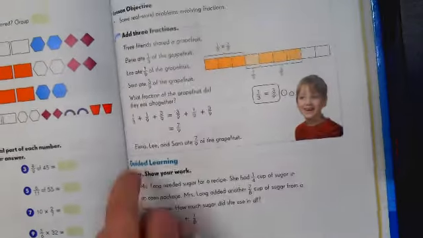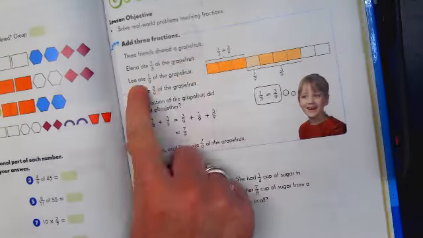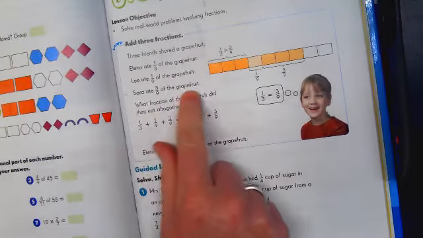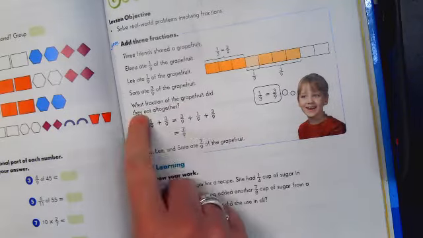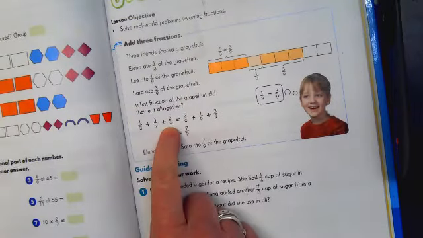So the example looks like this. We have 3 friends sharing a grapefruit. Elena ate 1/3, Lee ate 1/9, Sarah ate 3/9. What fraction of the grapefruit did they eat altogether? So we're going to add all of their parts together.